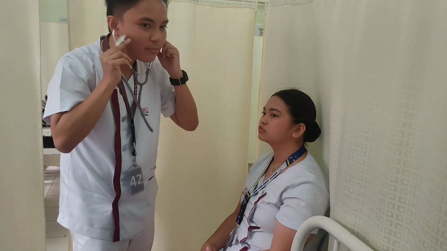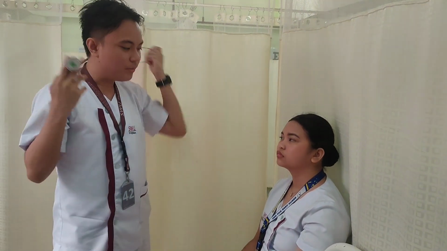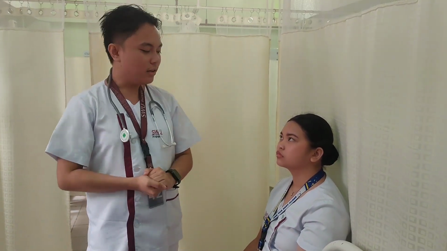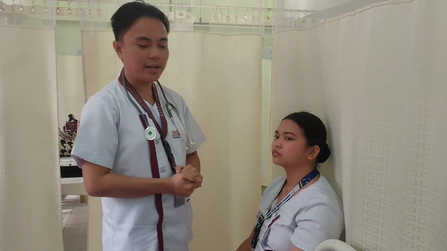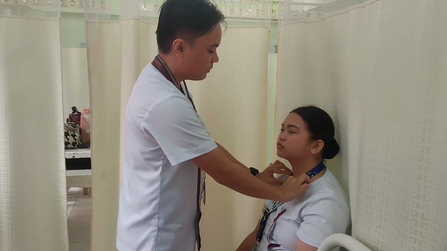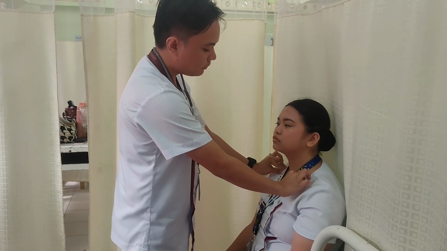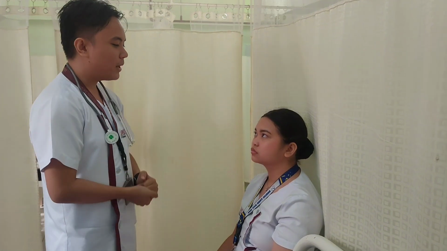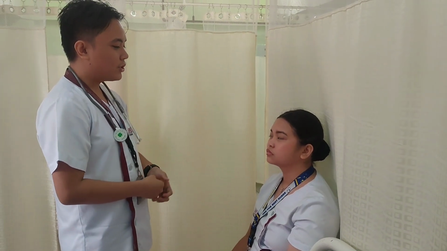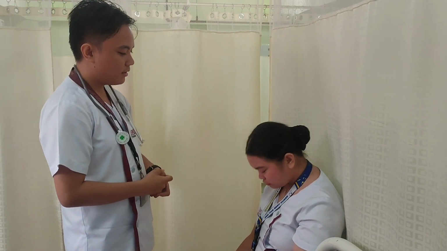Now we will do the palpating of the subclavicular area. After that, we will assess the patient's ability to move their neck. So, ma'am, can you move your chin to your chest?